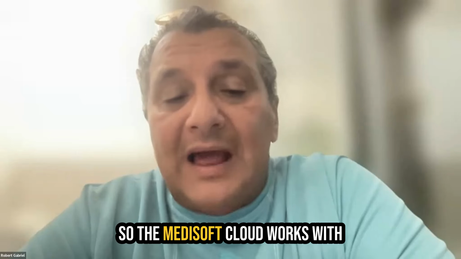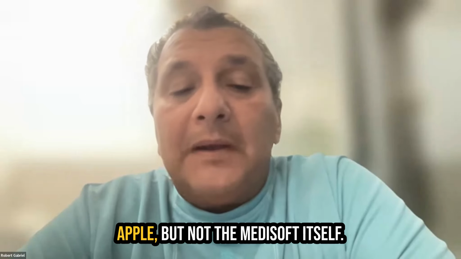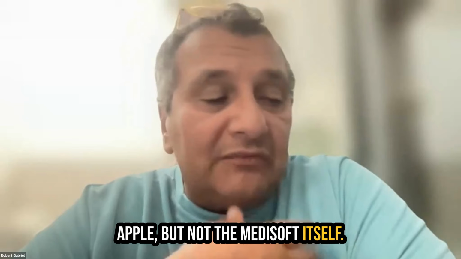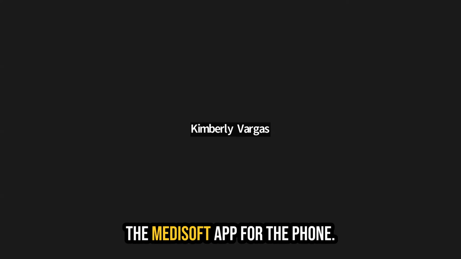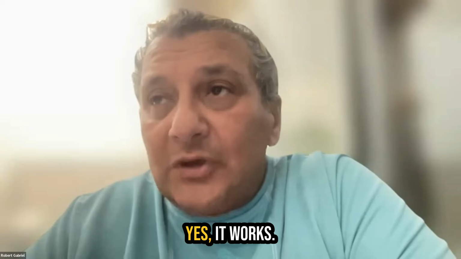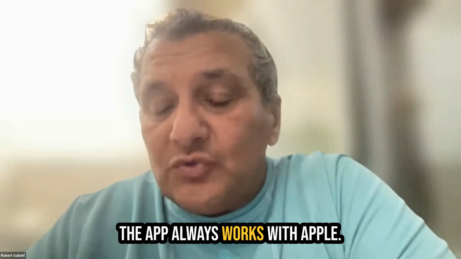So the MEDISOFT cloud works with Apple, but not MEDISOFT itself. It's the way that we configure it to work. If you're asking about the MEDISOFT app for the phone, yes, it works. The app always works with Apple.